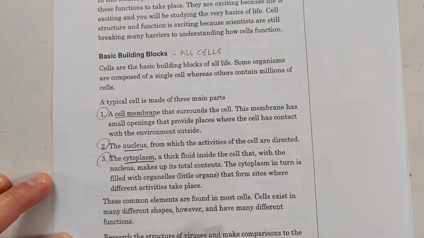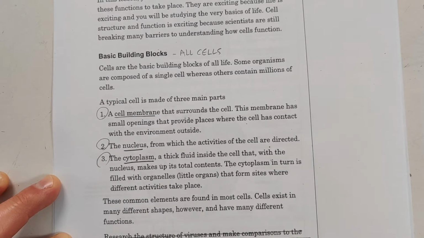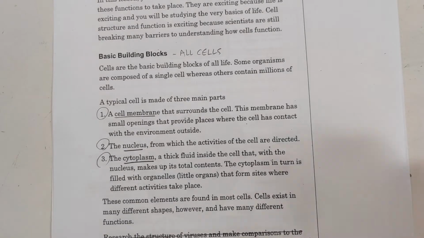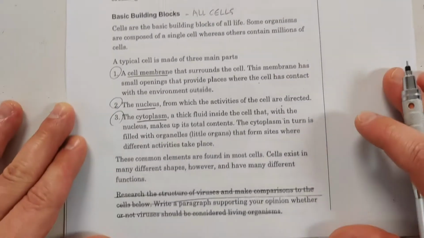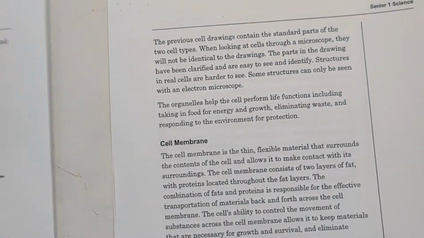These are found in most cells. Cells exist in many different shapes. You don't need to do this. Don't worry about that, not that important. So if you need to pause and you want to circle or highlight anything that I did here, underline what I underlined if you like, just so you know what to focus on. We're going to move on to the next page.